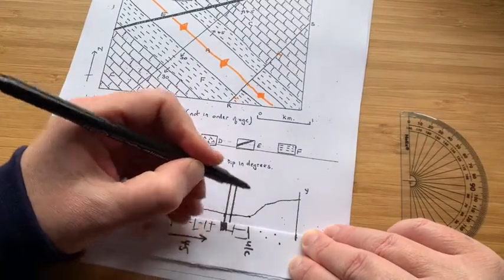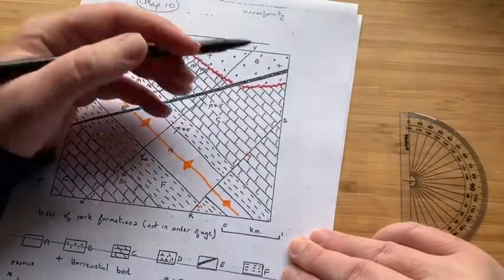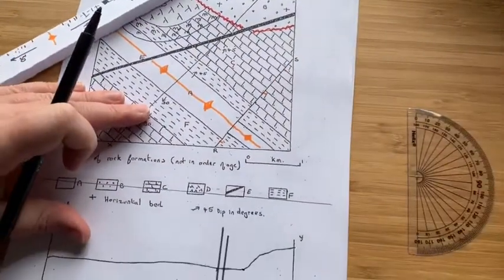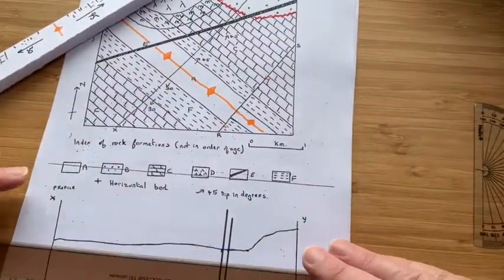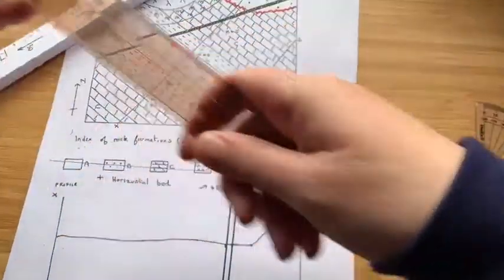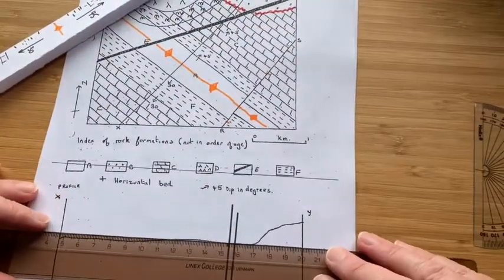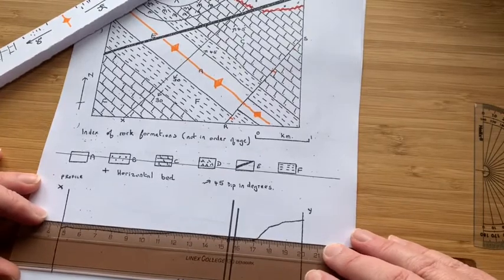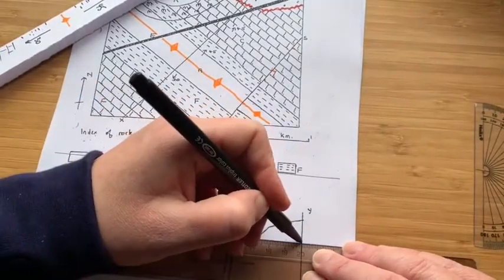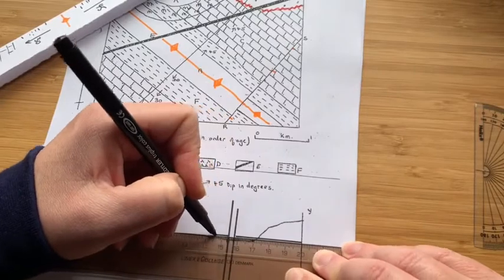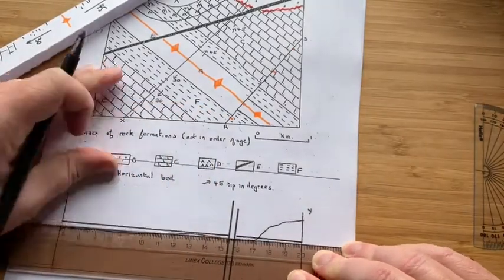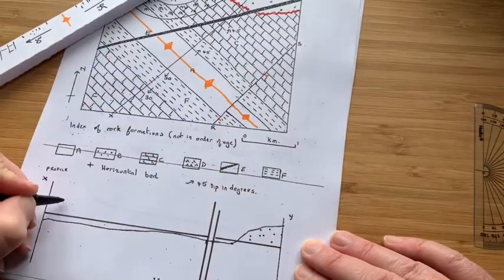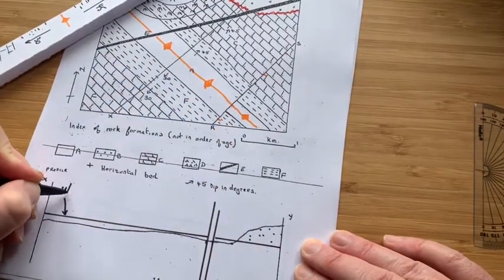It looks like it's there. And if we go back to the map, we've got these equal-sided crosses that tells me that it's horizontal. We know the unconformity cuts across all the layers. So what I'm going to do is mark that on. Okay, notation on. And let's just label that up as being the unconformity.